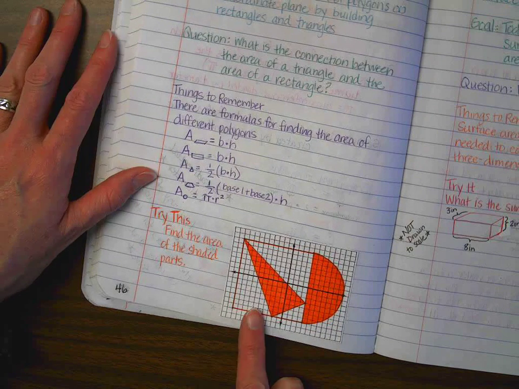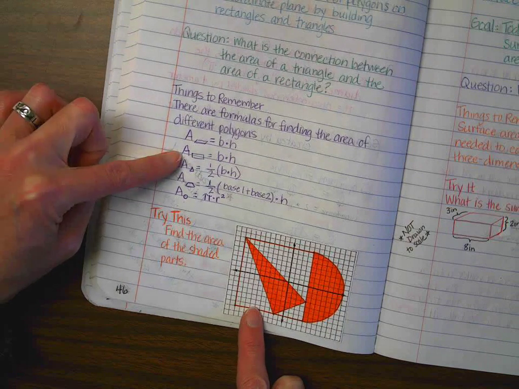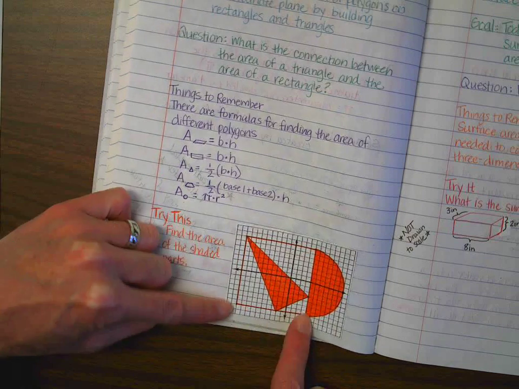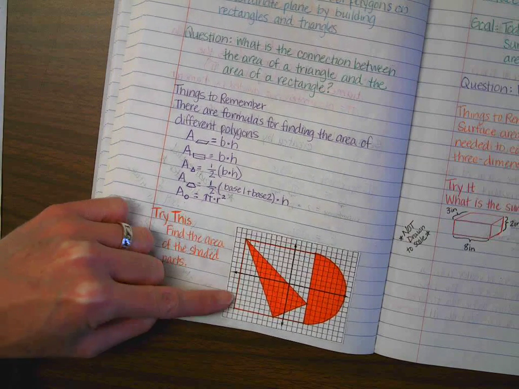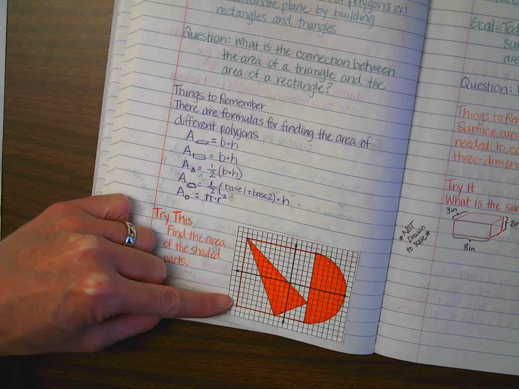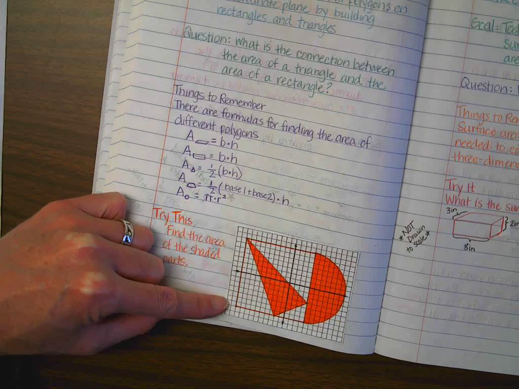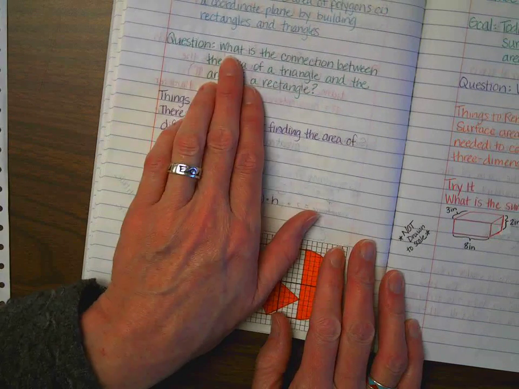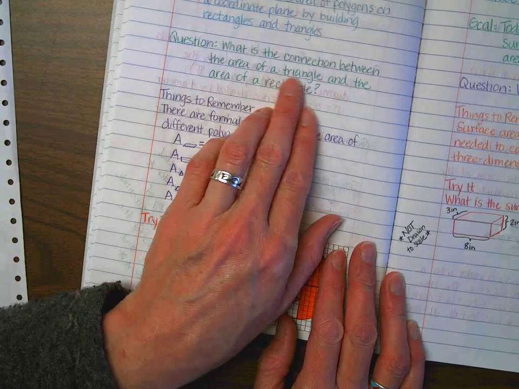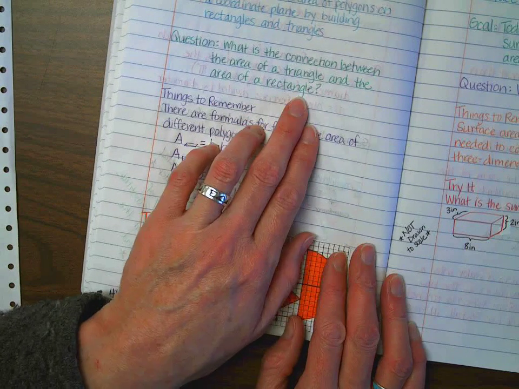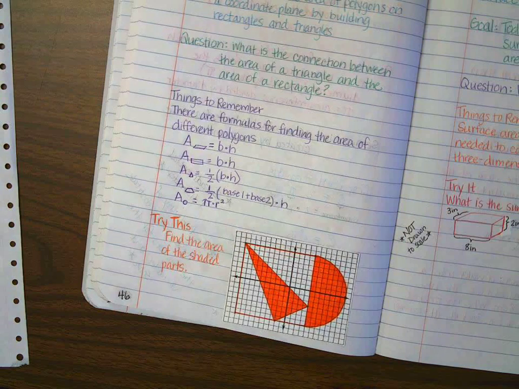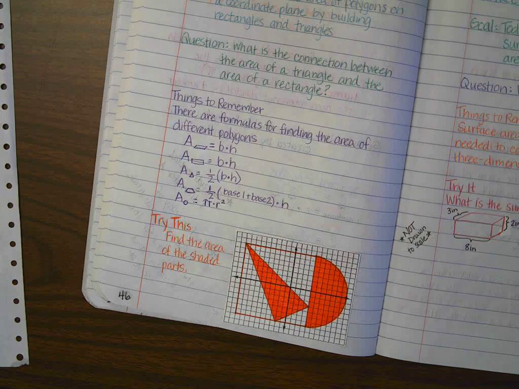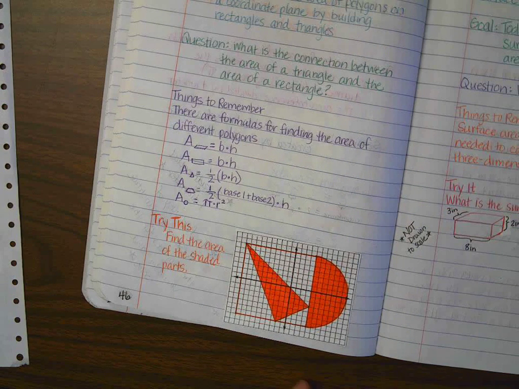Remember, finding the area of a square is the same thing as a rectangle, base times height, or we could call it side times side. Area of a square is s squared. Going back to here, what is the connection between the area of a triangle and the area of a rectangle? That's a pretty easy one that we really worked on last year, so hopefully you can answer that.